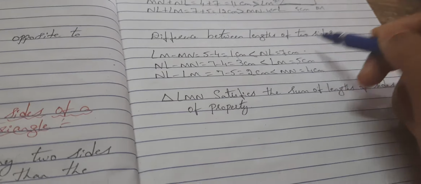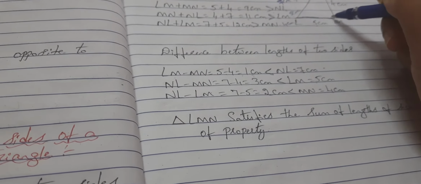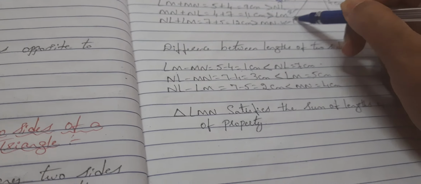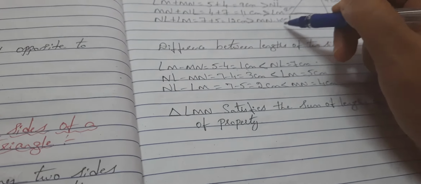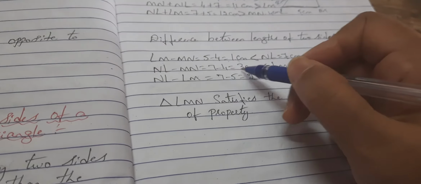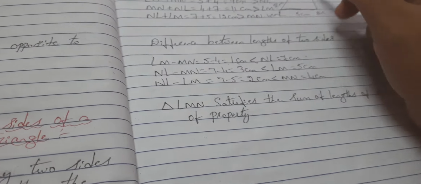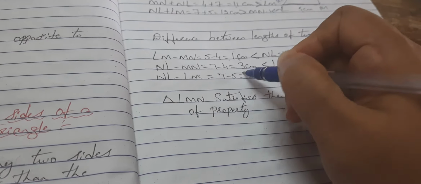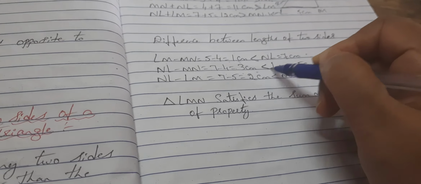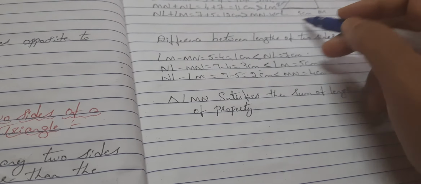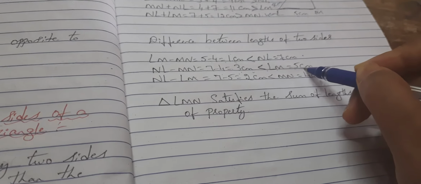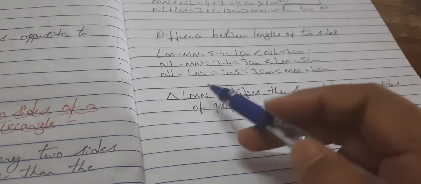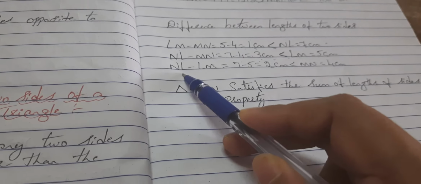So this is satisfied. Now you take NL, how much? 7 centimeters minus LM. MN, how much? 4 centimeters. That is equal to 3 centimeters. This is less than LM, how much? 5 centimeters. 3 is less than 5. So it is satisfied.